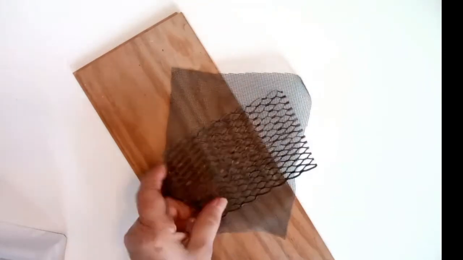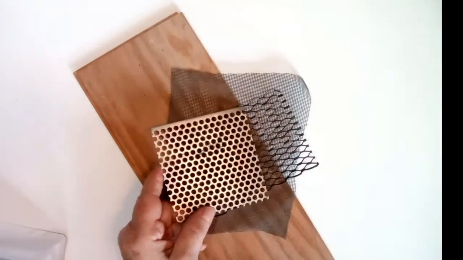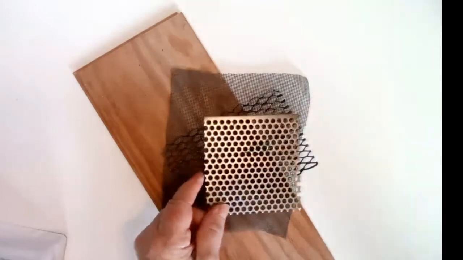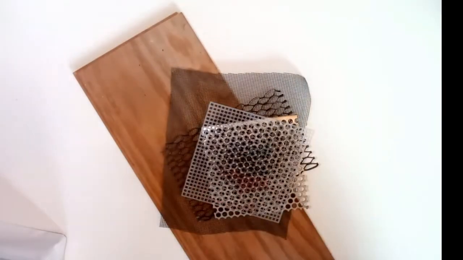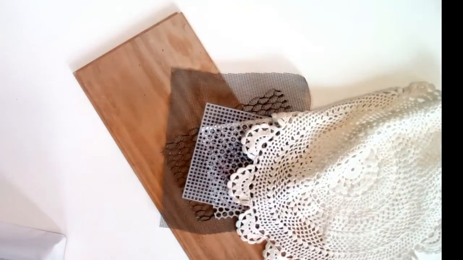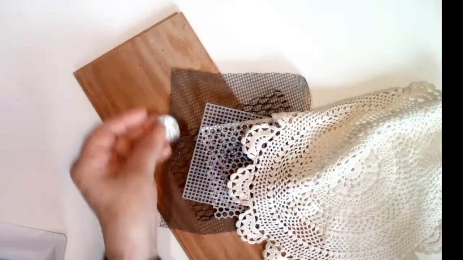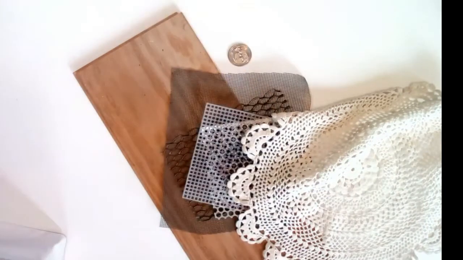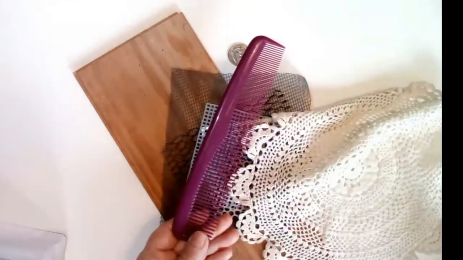I also found some metal mesh, different kinds of metal mesh. If you have these things around, or just you can look around your house and see a piece of lace. This actually makes a very cool pattern. You can even use little objects like I have a quarter here. That can work pretty well for little things. Or a comb.